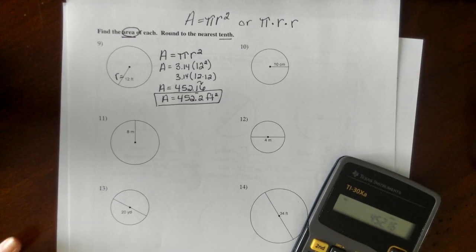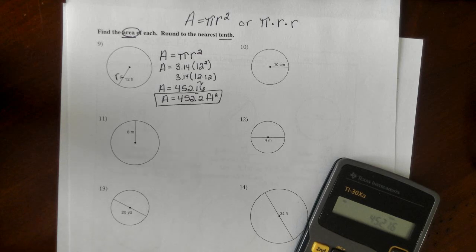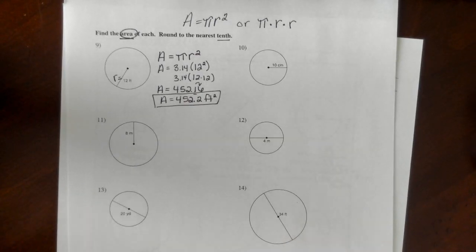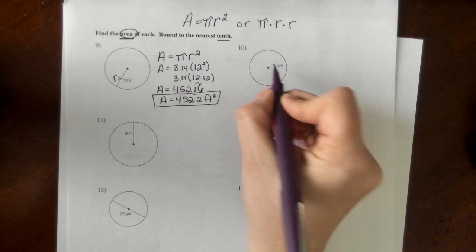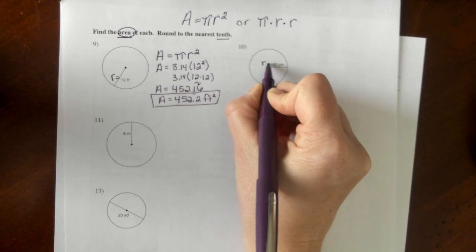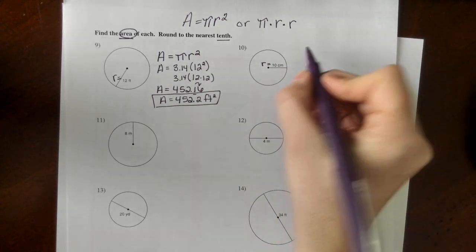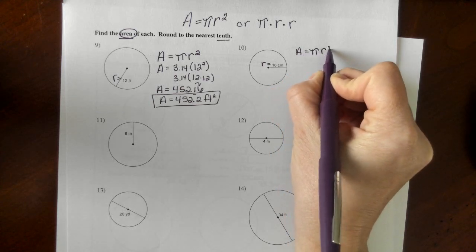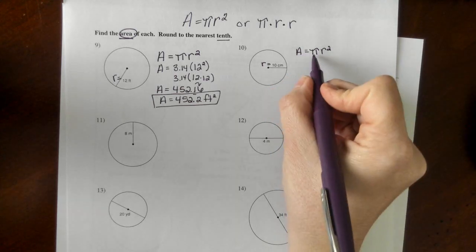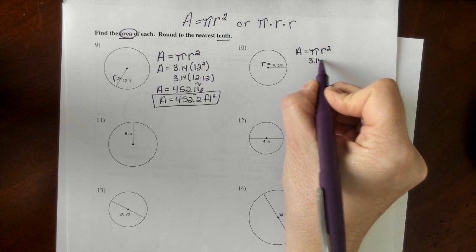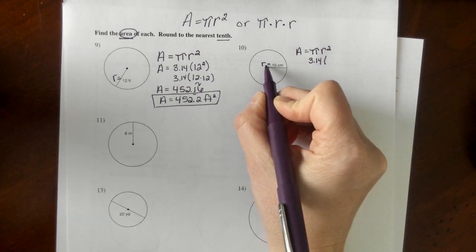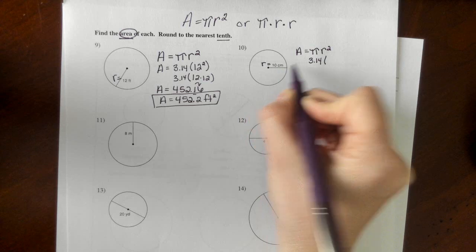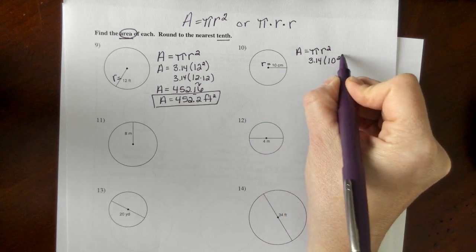Okay, looking at problem number 10. Pause for a moment, go ahead and try it, and then compare your answer to mine. So we have radius is 10. Area is pi times the radius squared. Pi, we know, is 3.14. The radius, we can tell from our diagram, is 10, so that's 10 squared.